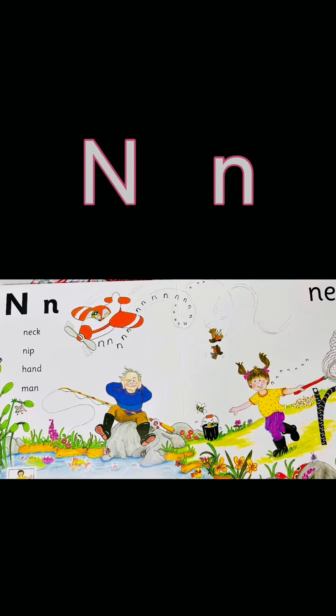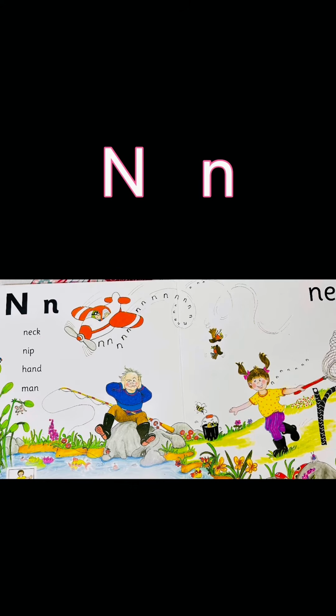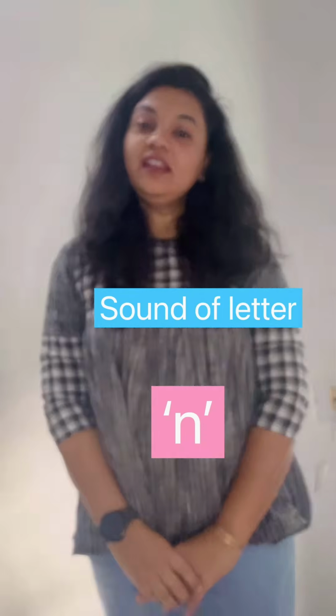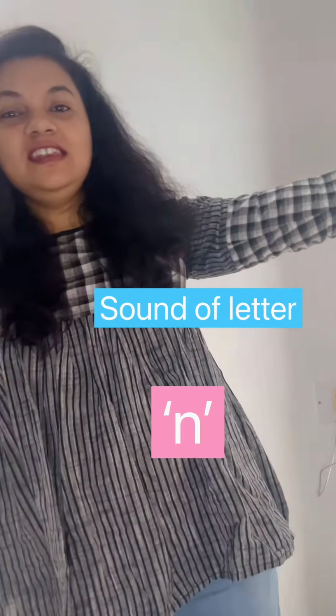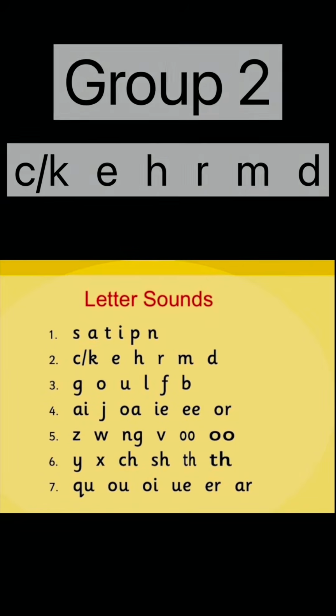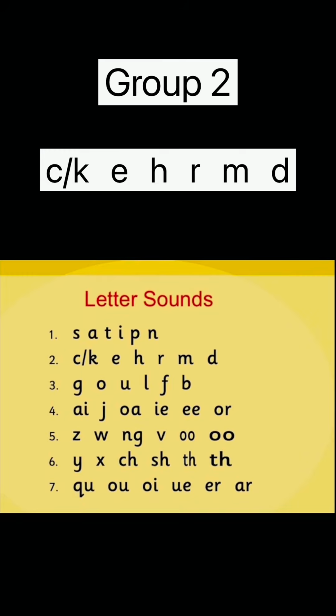Sound of letter N. For action, make noise as if a plane, hold arms out and say nnn. Sound of letter N. Now, group 2: C and K, E, H, R, M and D.